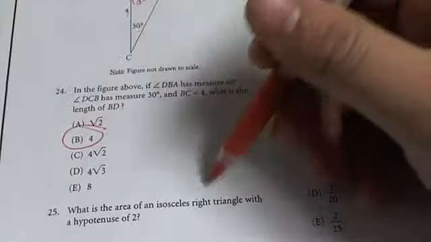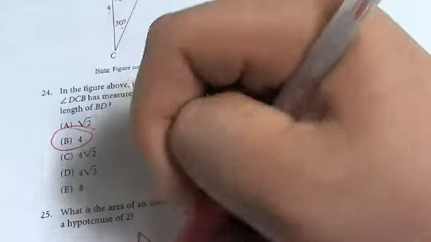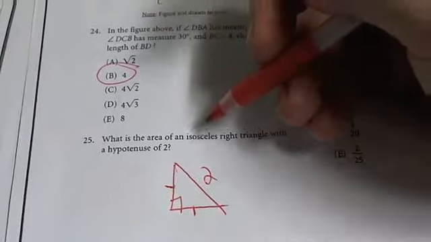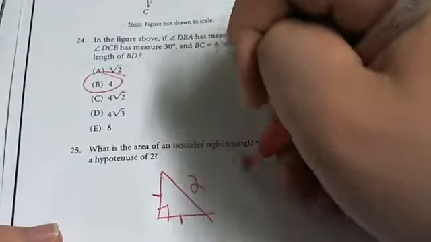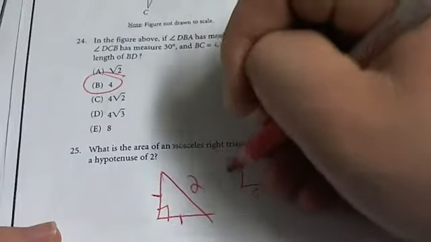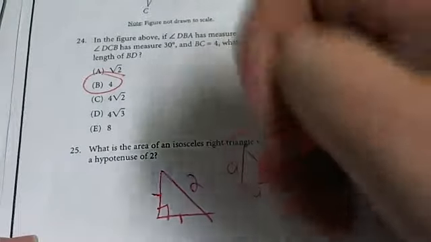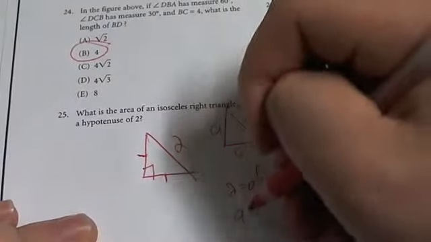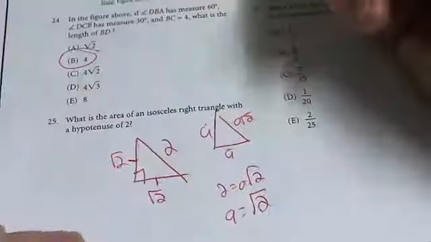25. What is the area of an isosceles right triangle with a hypotenuse of 2? So an isosceles right triangle, again, the hypotenuse is 2. So again, how do you solve? This is an isosceles triangle or a 45, 45, 90 right triangle. So again, remember, the hypotenuse is a square root of 2. So 2 is equal to a square root of 2. I don't want to do the math all over again, so a is equal to square root of 2. So this is square root of 2, this is square root of 2.